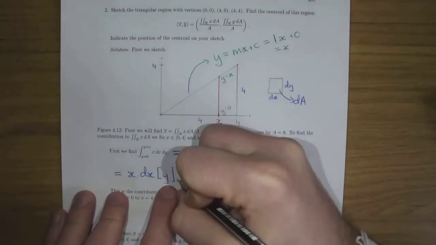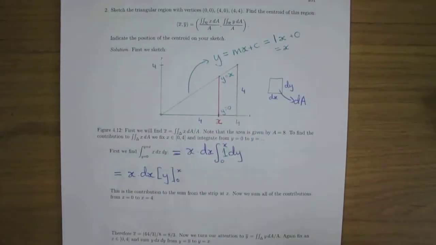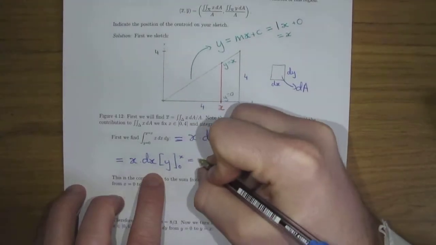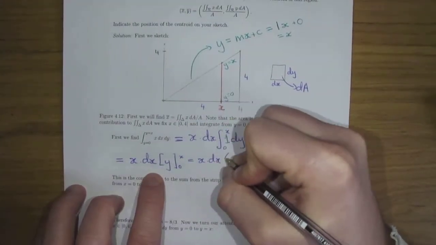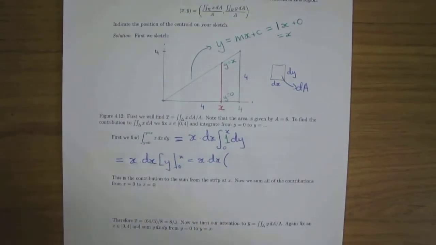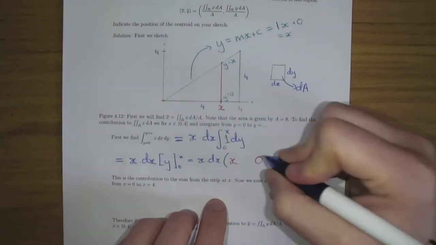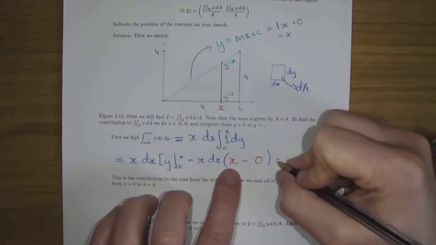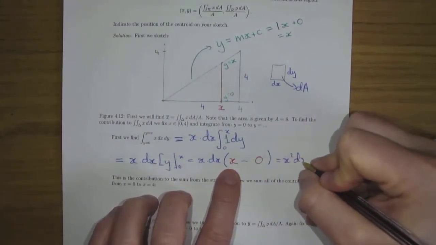And we're integrating from 0 to x. Okay, and now we do top limit minus bottom limit. So we get x dx times, so substitute in for y, substitute x, minus substitute in 0, and we get x dx by x, which is x squared dx.